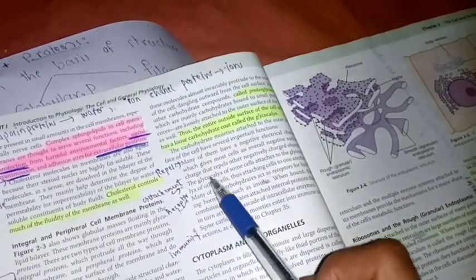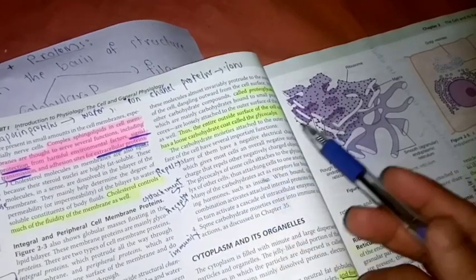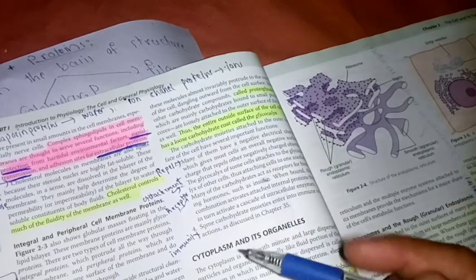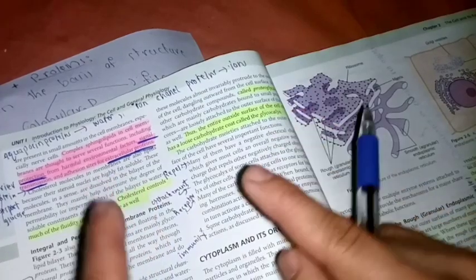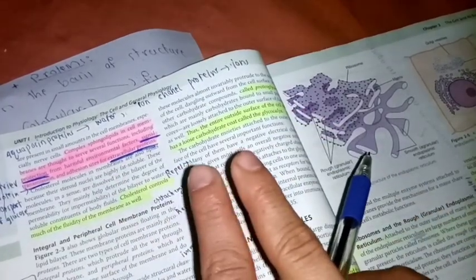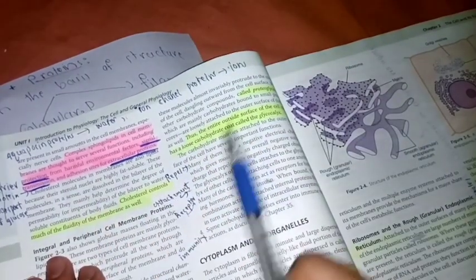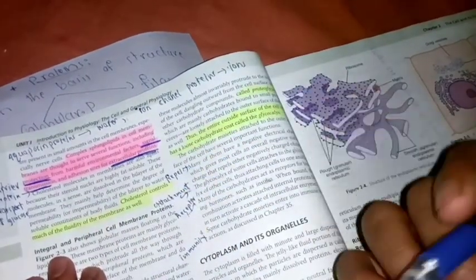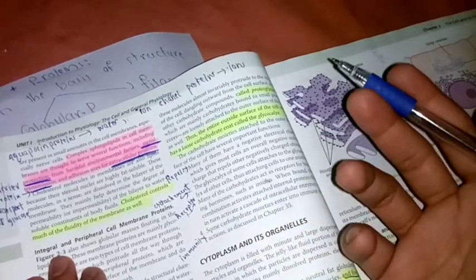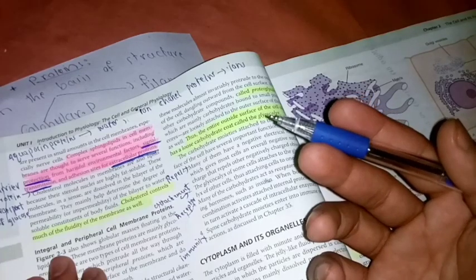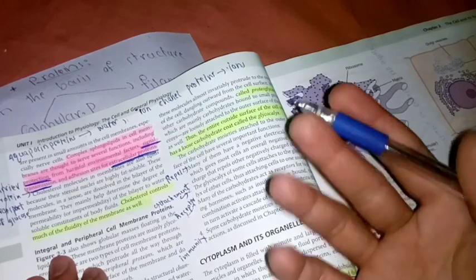This glycocalyx can also act as attachment to the other cells. Through the gap junctions, they attach the cells. The intermediate thing between these two cells is the glycocalyx, with the help of which these two cells are attached to each other. Glycocalyx can also act as a receptor molecule for those molecules which cannot cross the cell membrane and which are lipid insoluble.